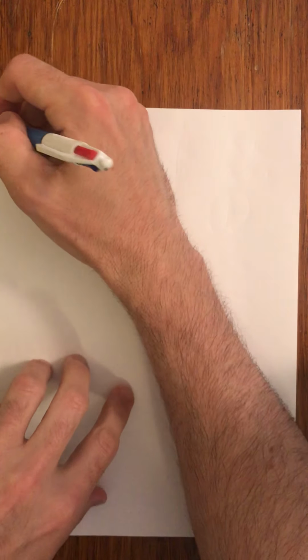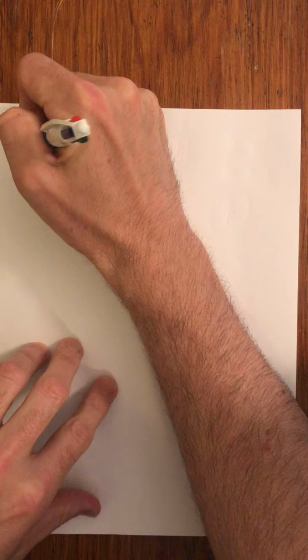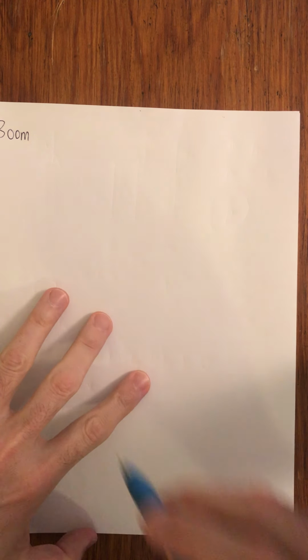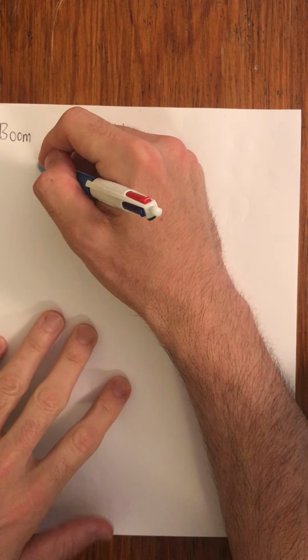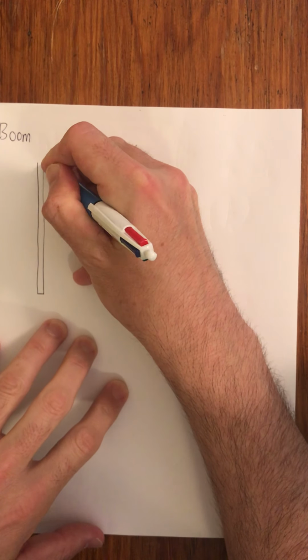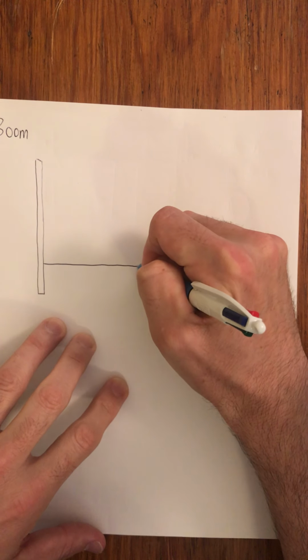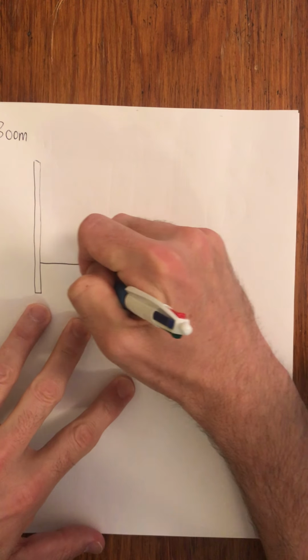The next variation on this problem is the boom problem. Remember the boom that I showed you, sort of a beam that was pivoted at one end? So that's actually what we're going to look at here. Let's say that we have a mast of a ship, and there's a boom that's attached to the mast of the ship. And so there it is there.